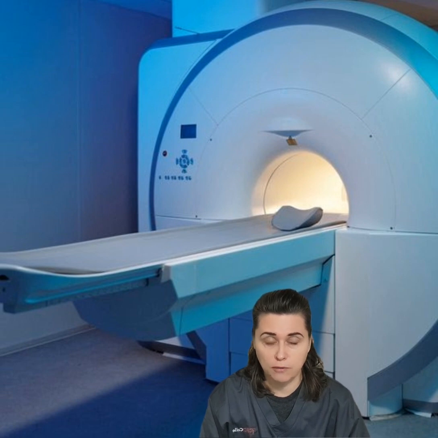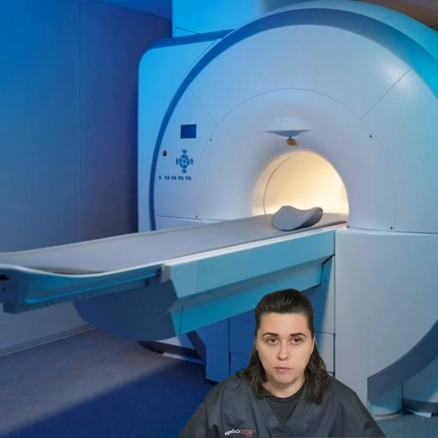It depends on how many lumbar vertebrae our patient has, and we will be slicing them one by one and adjusting our angle, making sure we capture the whole vertebra one by one.